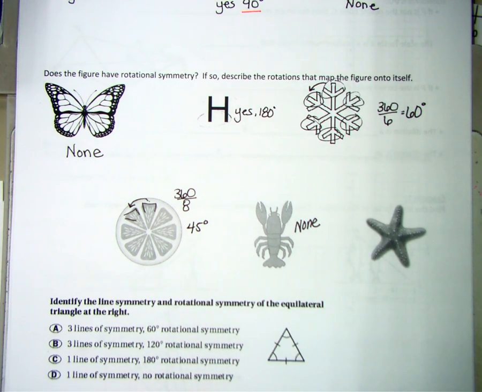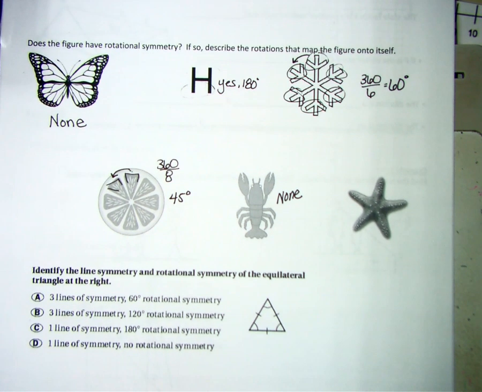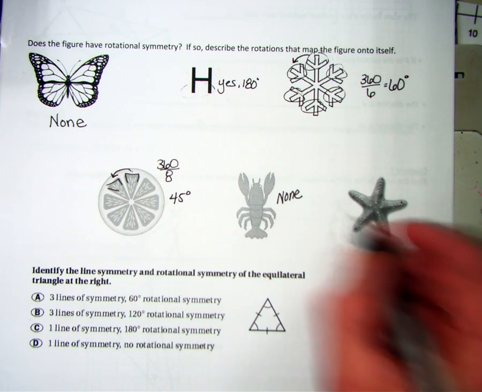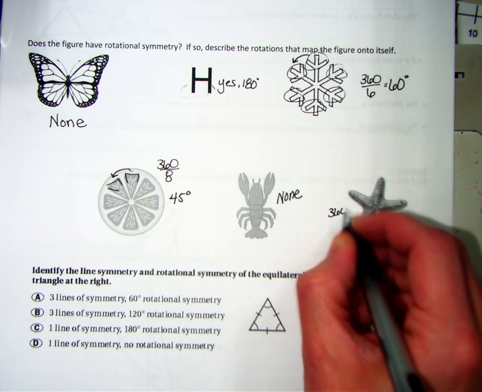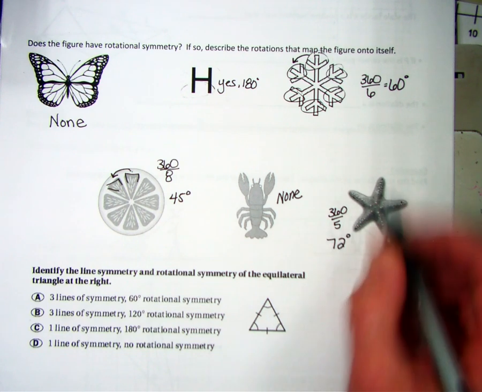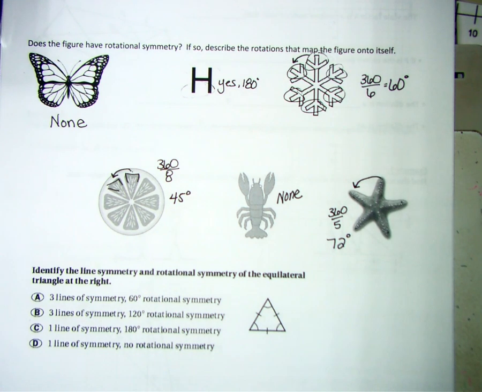How many legs does Mr. Starfish have? 1, 2, 3, 4, 5. What's 360 divided by 5? 72. Thank you. 72 degrees. So from here to here, that's what we're talking about. That would be 72 degrees. I would only have to turn it 72 degrees before it would be right back on top of itself. Okay. So that's how you find it if it's not super nice.